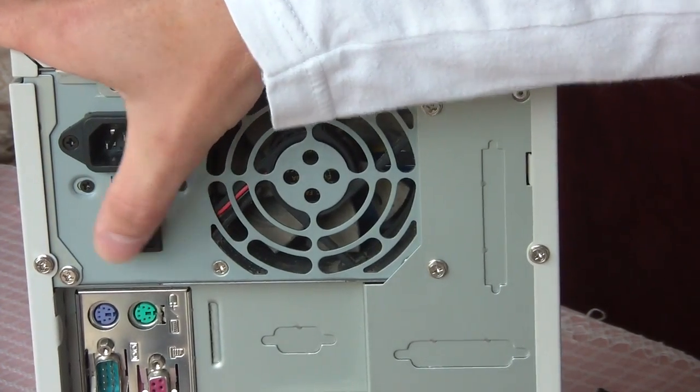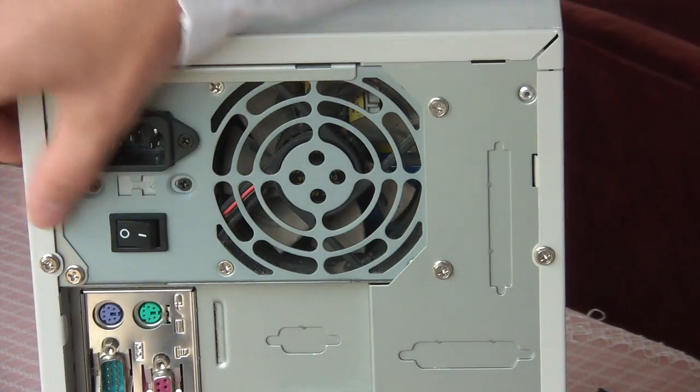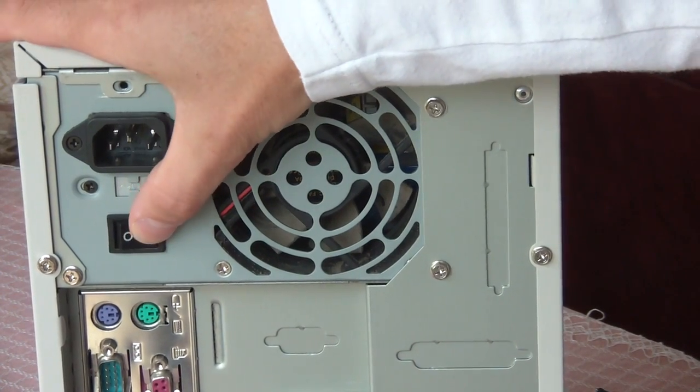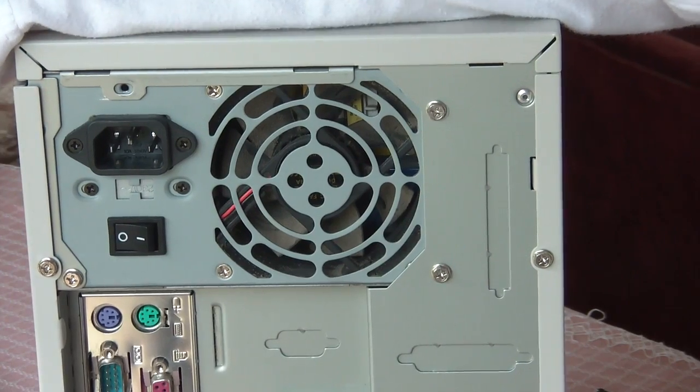Sometimes it's that little switch that stops your computer coming on. You might be thinking, oh, the computer's not working. It might be that. That's always one thing to look at. Have you turned it on? And have you plugged it into a wall?